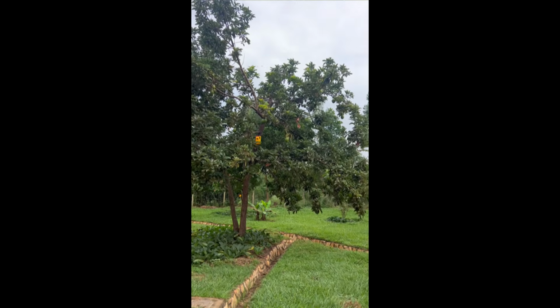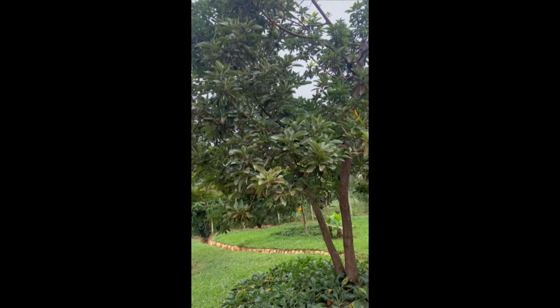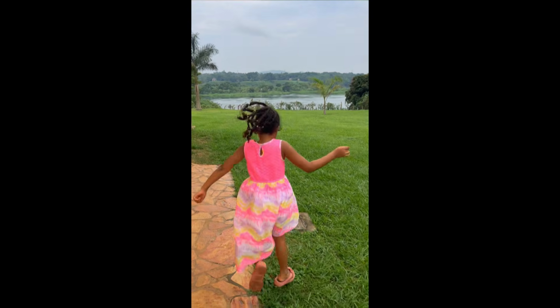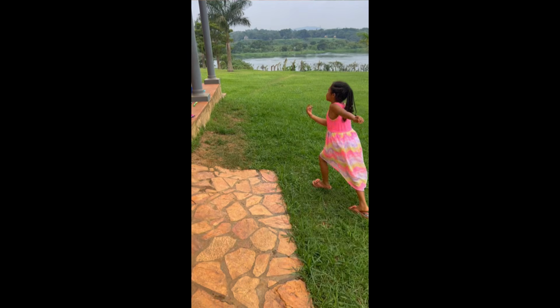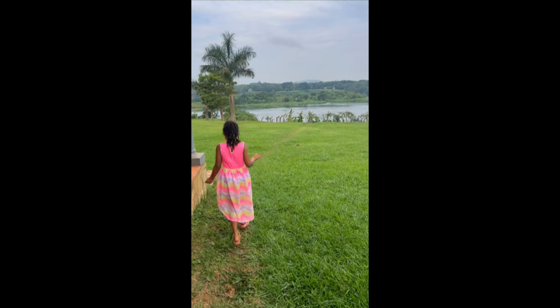So this is our avocado tree. I don't know if you can see, but it's just covered with avocados. We're getting lots of avocados every day. We're going to be walking down to the river. Okay. It's very cloudy today. Yeah, it's a cloudy day, and we'll be walking to the river.